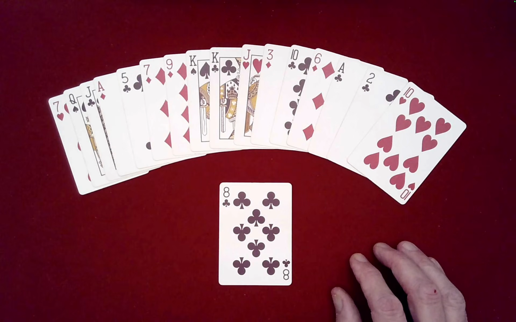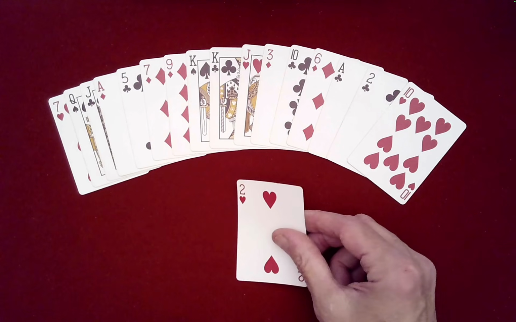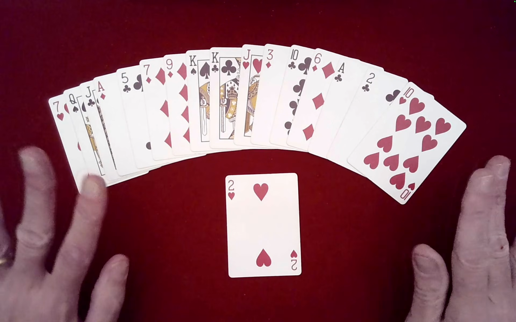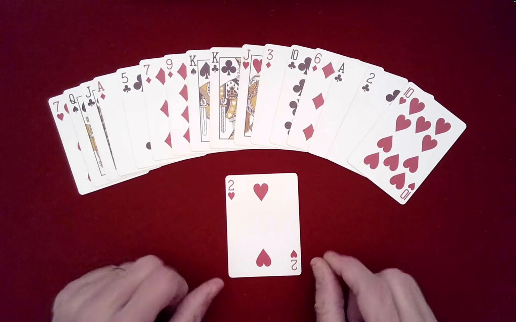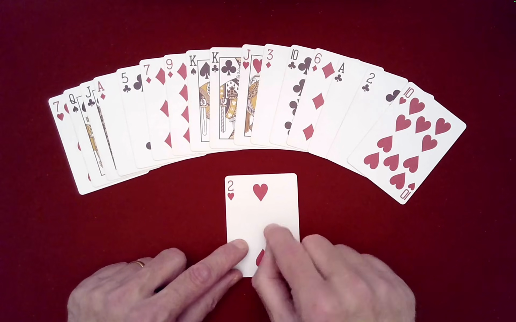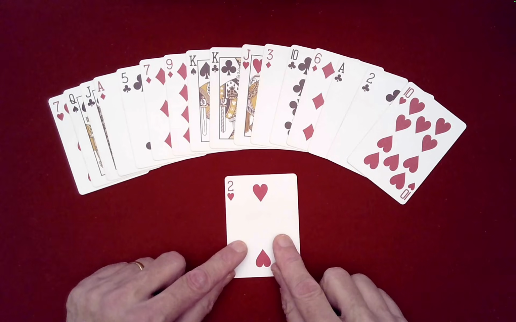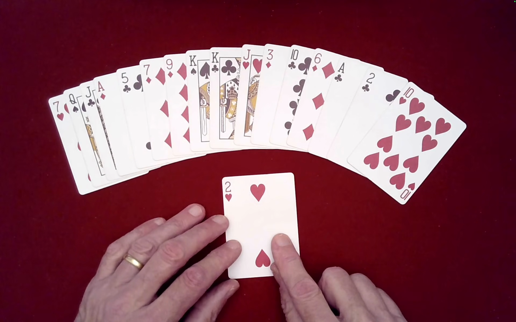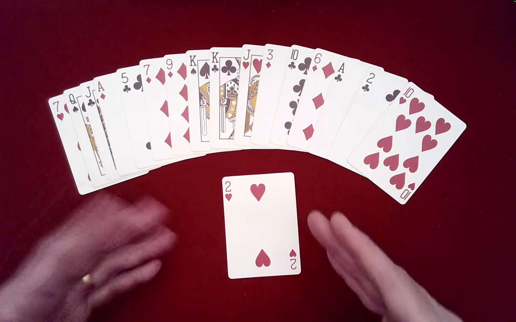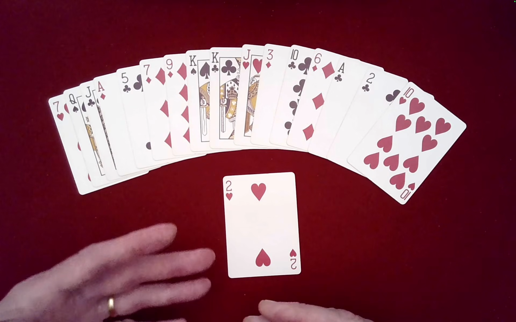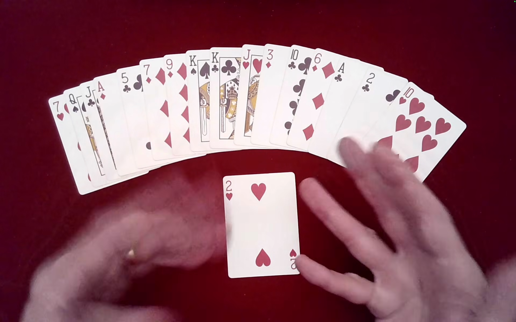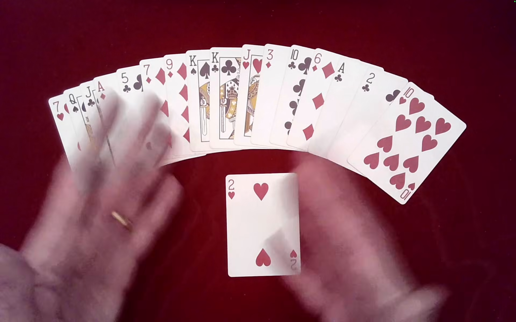Now what happens if they happen to want a red card? That's just fine. All you say is, would you like me to replace this red card with a card somewhere in the middle of the packet? Which is easy to justify because you're essentially trying to hide where their card is by putting it somewhere in the middle.